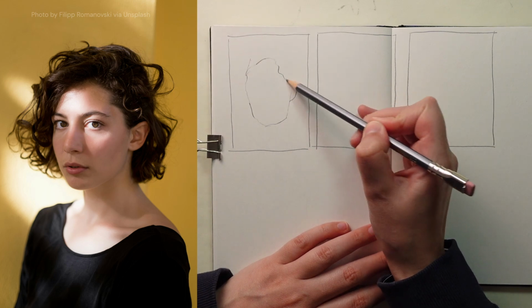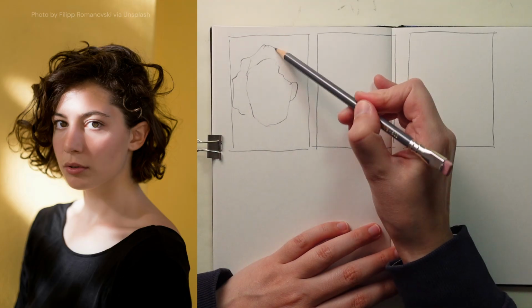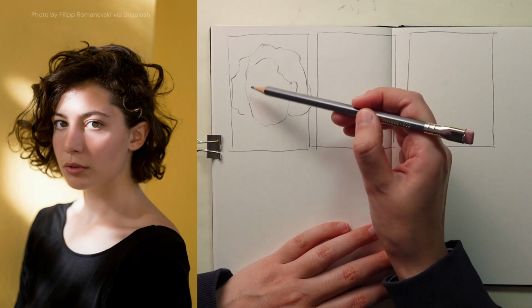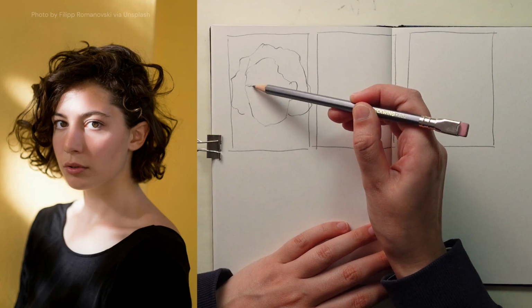You can start by drawing the overall shape of the head, the hair. I'm using different levels of pressure, drawing this line that goes from the eyebrow to the nose.